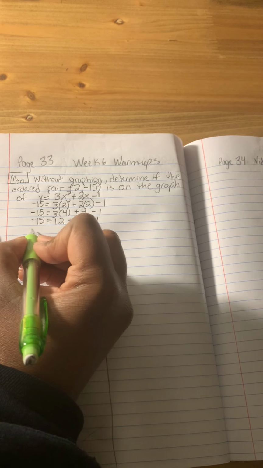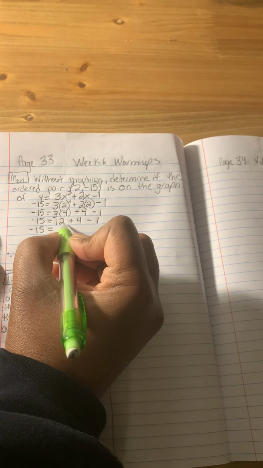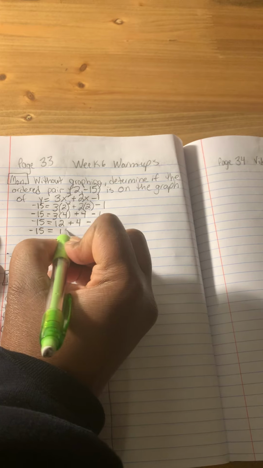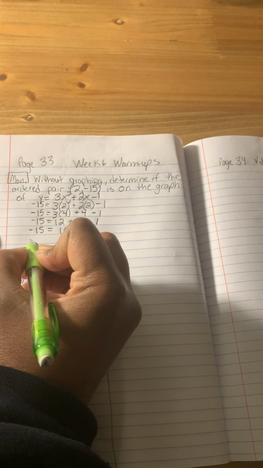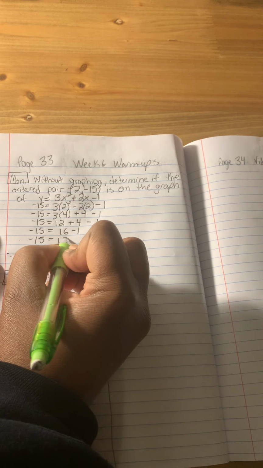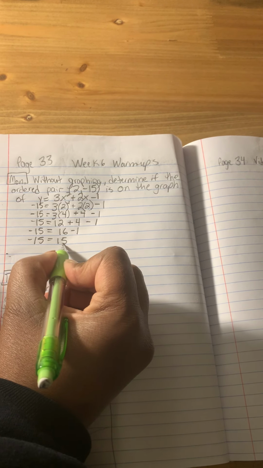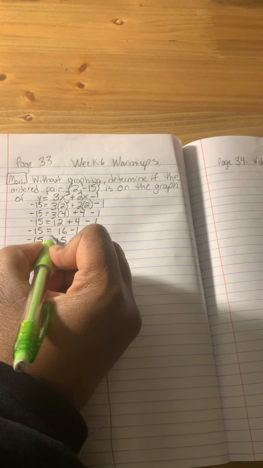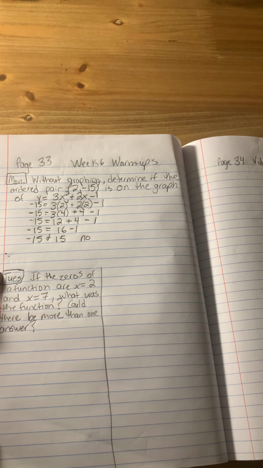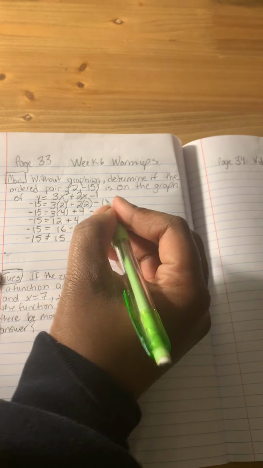Okay, and so now here, this gives me -15 is equal to 12, 13, 14, 15, 16 minus 1. So your 16 minus 1, this is going to be 15. But -15 is not equal to +15. Okay, so this is a no. No, this point is not on the line.